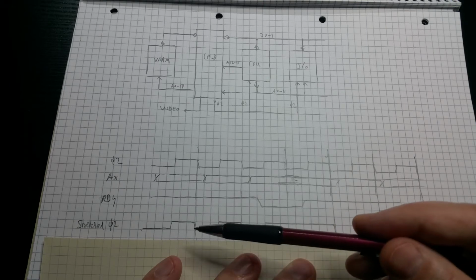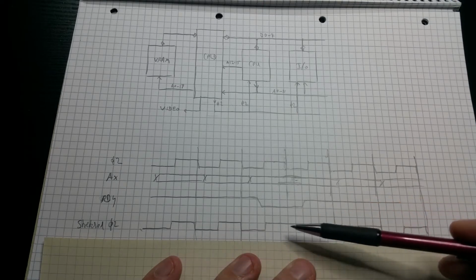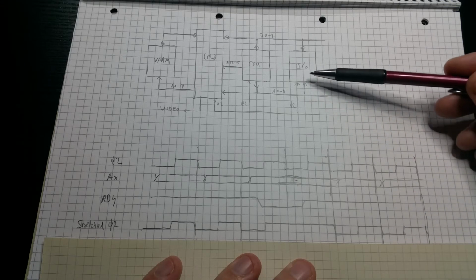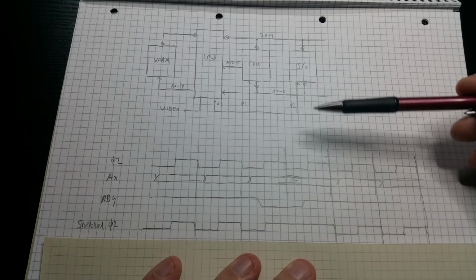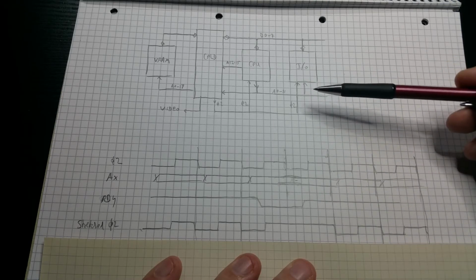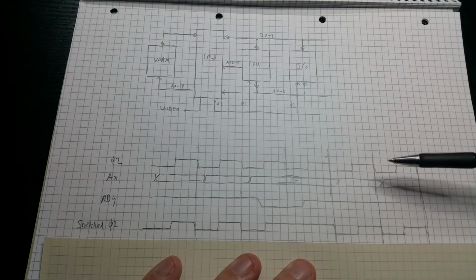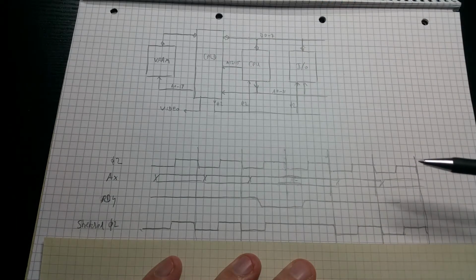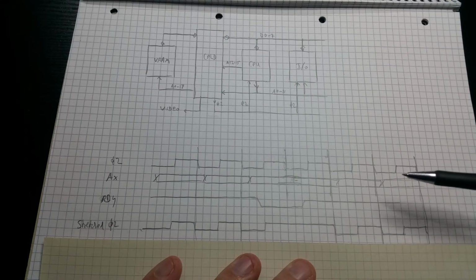So I have basically a very, very long stretched phi2 high, and then I have a single small phi1, phase 1, here to start the next access. And that makes the VIA count the clocks at 1 megahertz and the CPU run at 1 megahertz. But still I have the actual system clock, which is also used, for example, for memory access to the video memory, running at 8 megahertz.